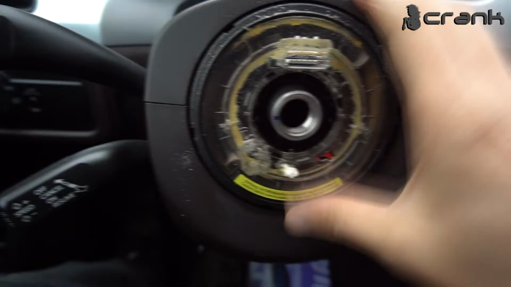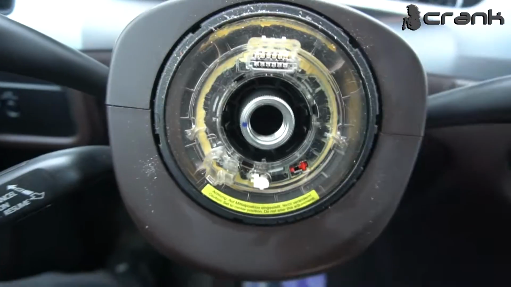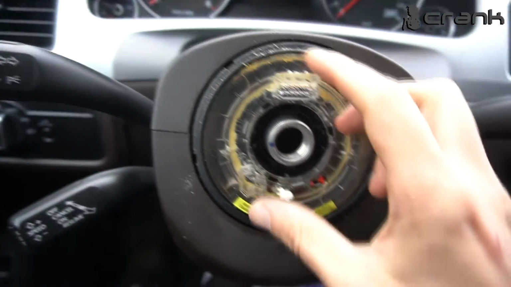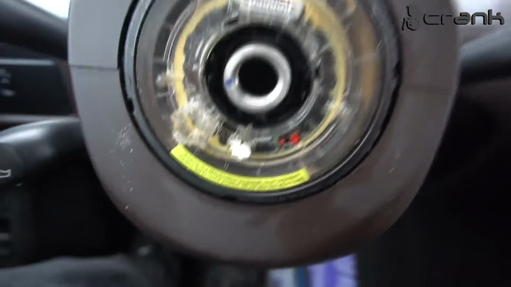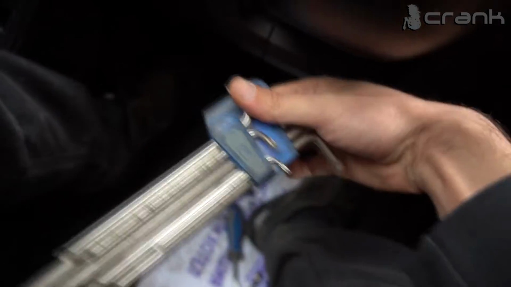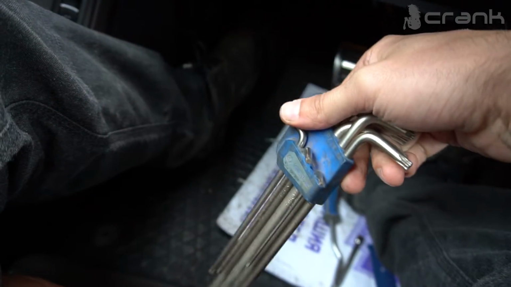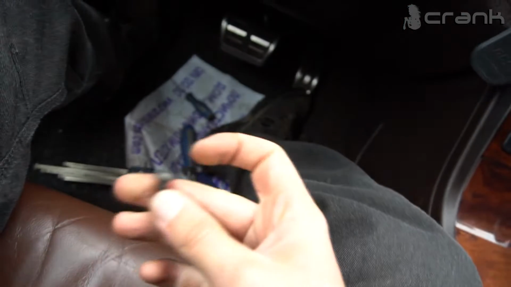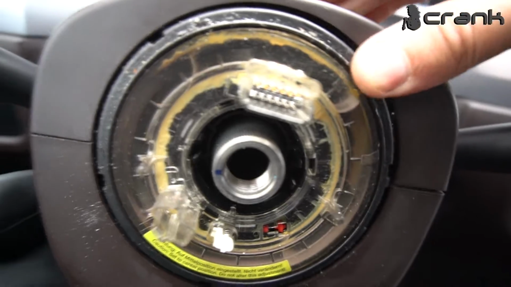I'm going to remove these two plastic trims, and probably finally uncover the steering wheel sensor. To remove these two trims, you're going to need, how are they called, this type of key, an Allen key or something like that. You're going to have one bolt underneath here in this hole. I have undone it already, so this is the bolt underneath. And now we should remove the upper part, which is not held by anything.